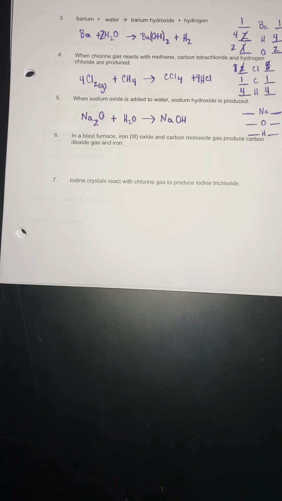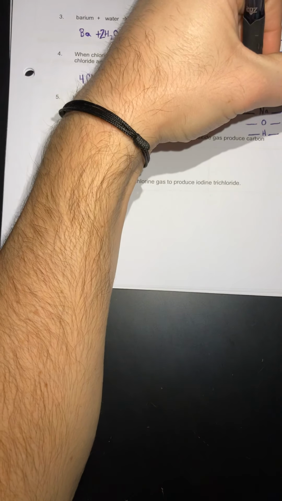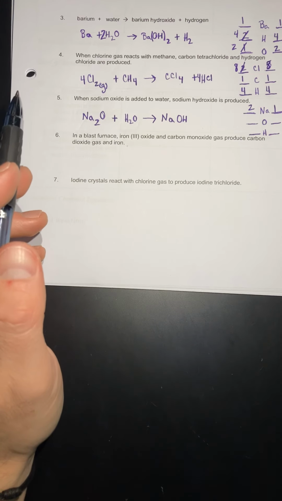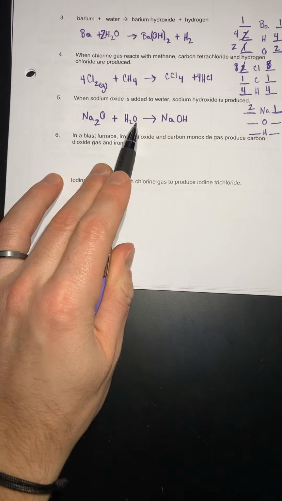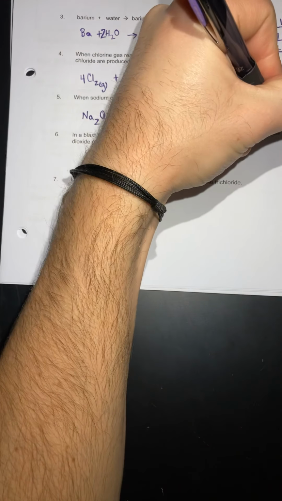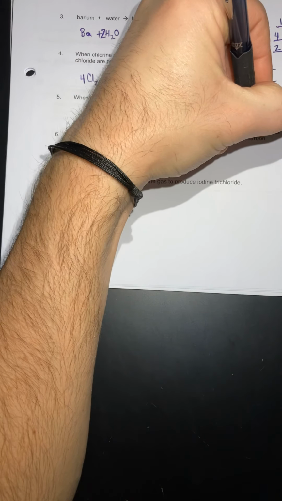All right. How many sodiums do I have on the left? 2. How many do I have on the right? 1. How many oxygens do I have on the left? 2, because you got 1 here and 1 here. So 2 total. And how many do I have on the right? Just 1, yeah. How many hydrogens do I have on the left? 2. And how many hydrogens do I have on the right? Just 1. Okay.